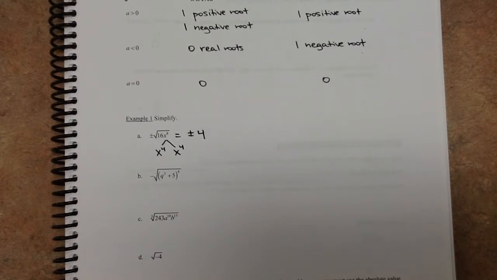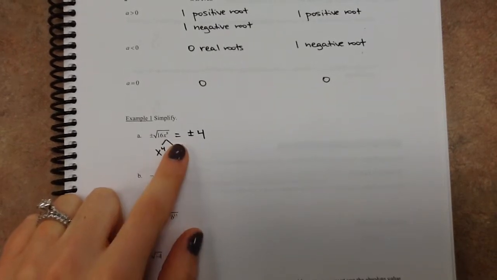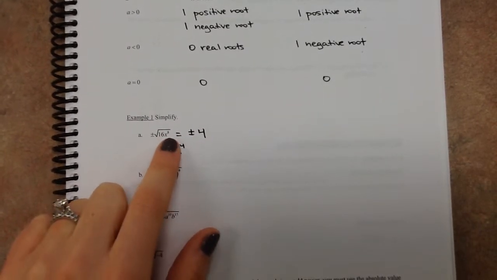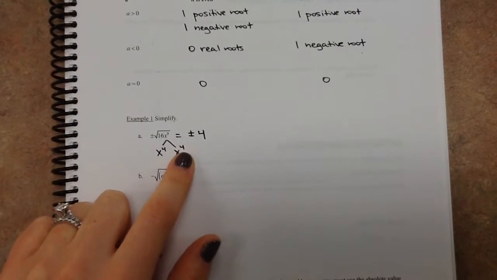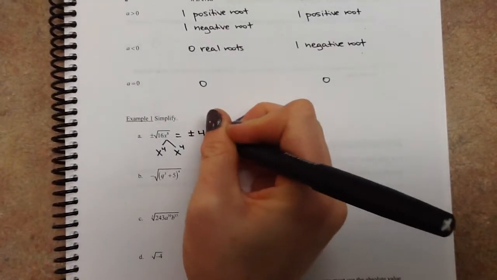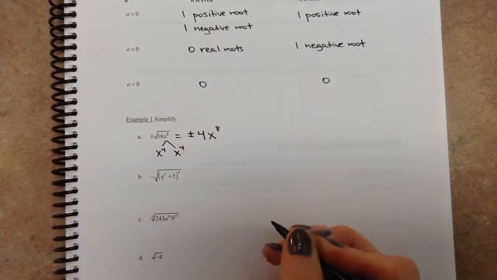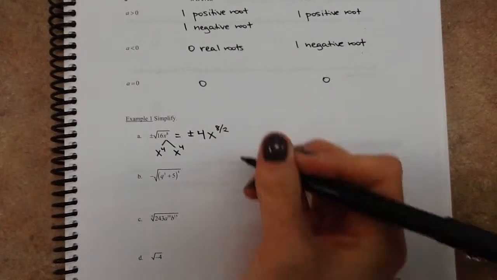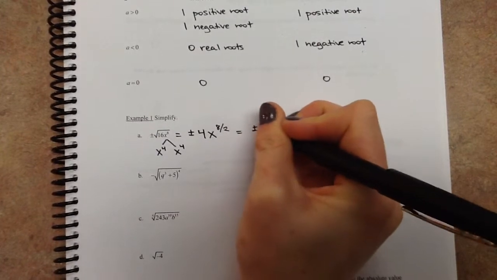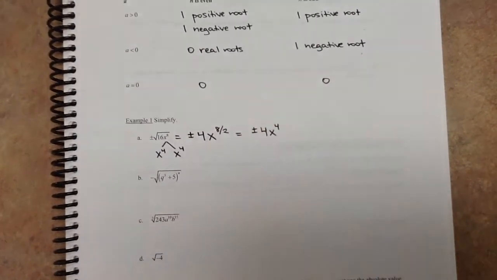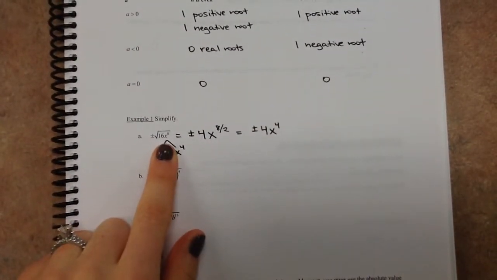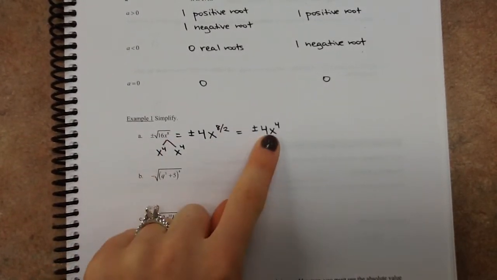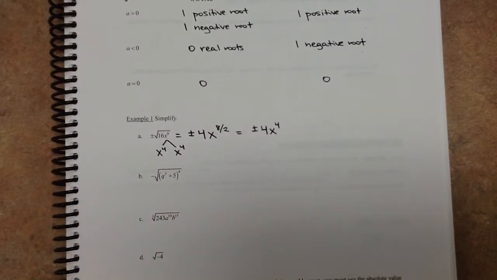Okay, one easy way to do that is, I'm taking square roots, which means I want something to multiply by itself twice. So I want to split x to the 8th up into 2 even groups. Here's one really easy way to do that. I can take my power of 8 and divide it by 2 because I want to split it up into 2 even groups. So when I divide 8 by 2, I end up getting x to the 4th. So that is the square root of 16x to the 8th. I take the square root of 16 and then I cut x to the 8th in half because I'm trying to get 2 even groups.